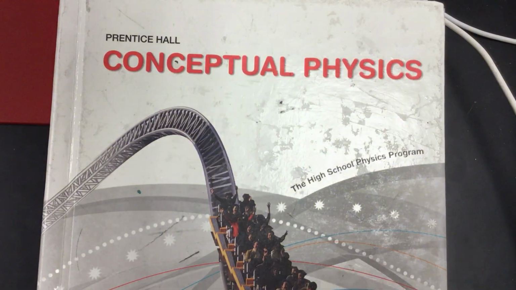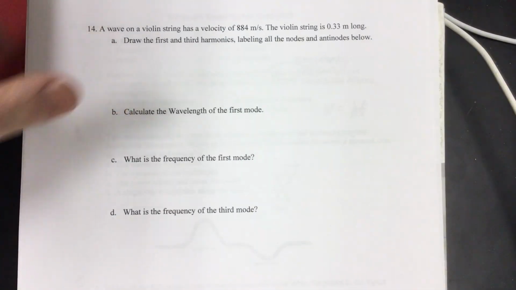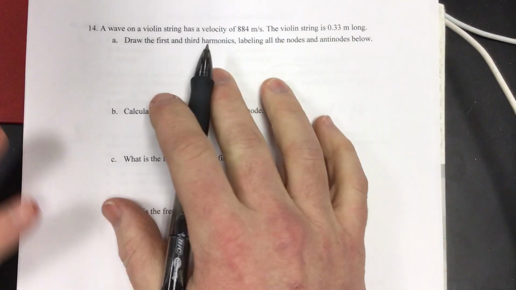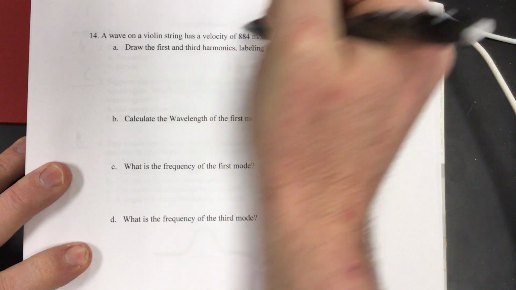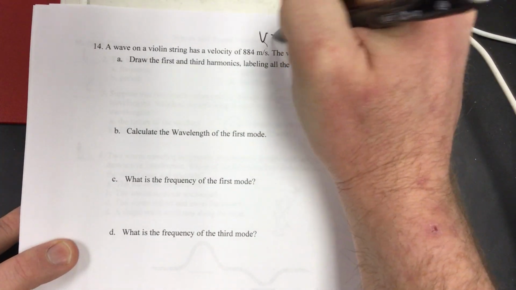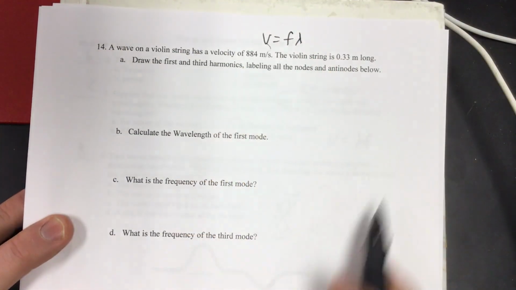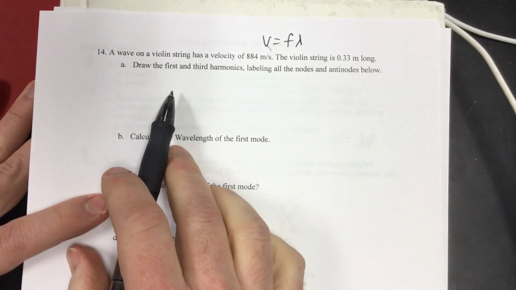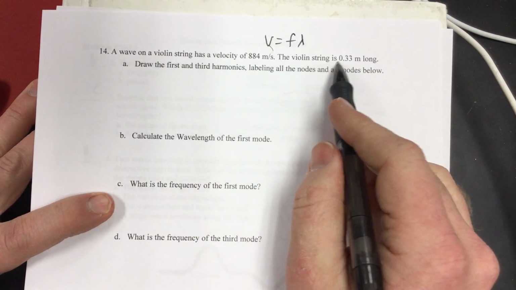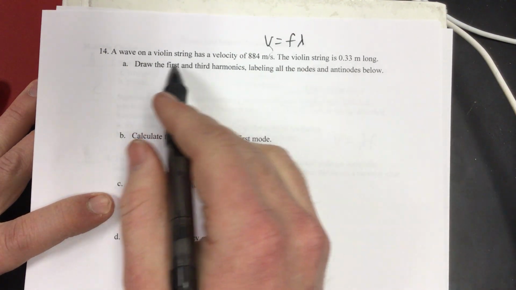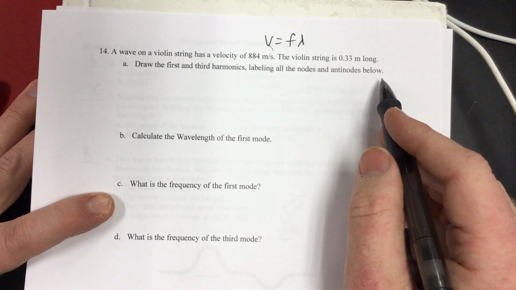All right, last page. This is kind of a standing wave, so think back to that standing wave lab, although I have given you the velocity. So again, I tell you the velocity of a wave, you really should be thinking velocity equals frequency times wavelength. Have that in the back of your mind. We're probably going to use that at some point. Anyway, the string is 0.33 meters long. So draw the first and third harmonics, labeling all the nodes and antinodes.